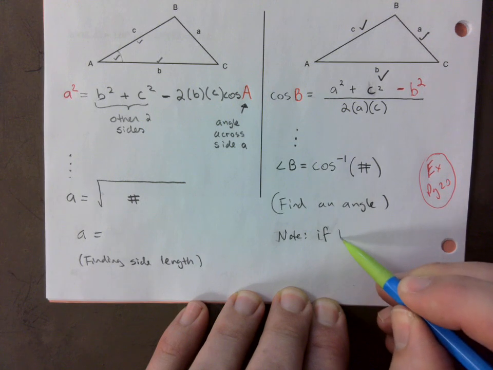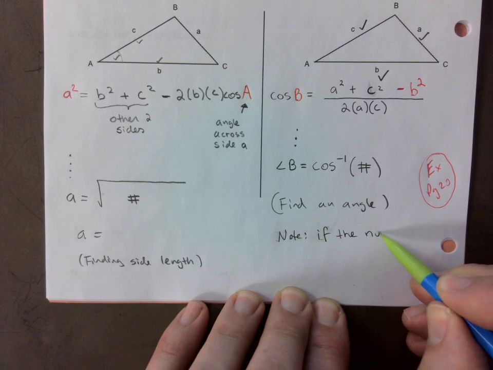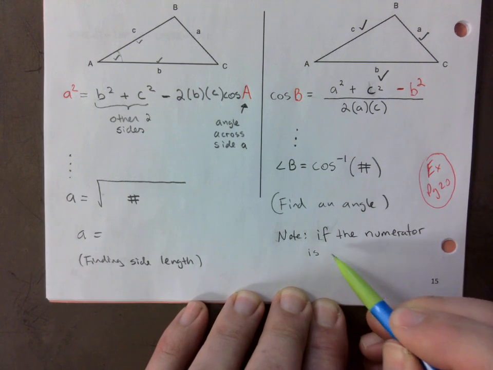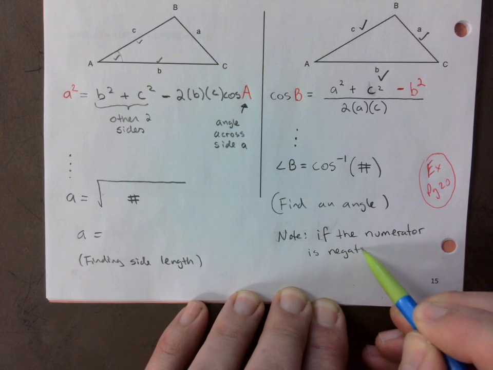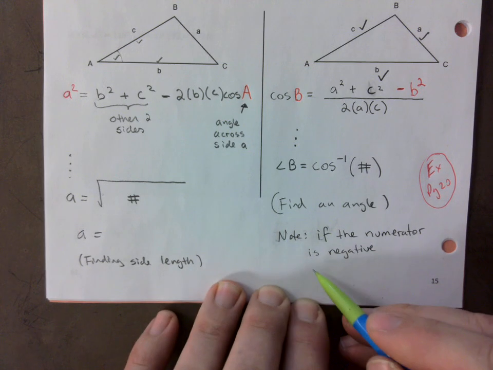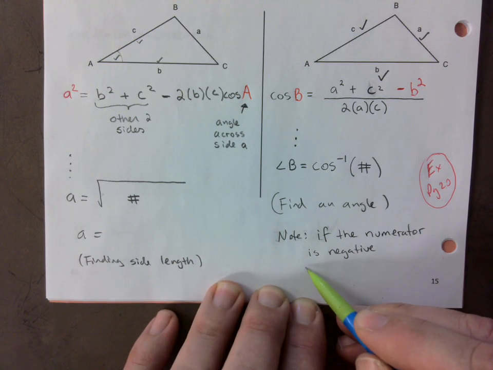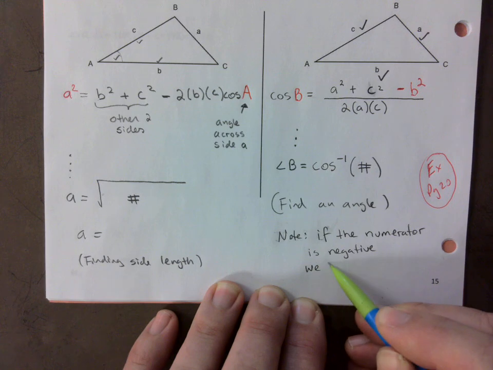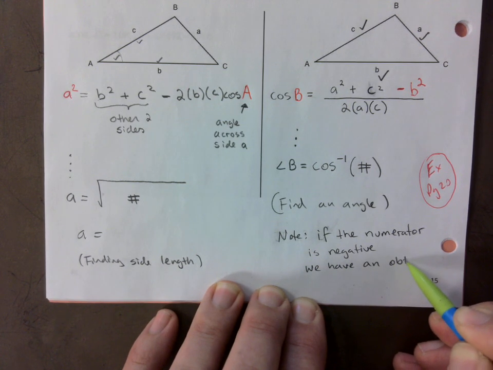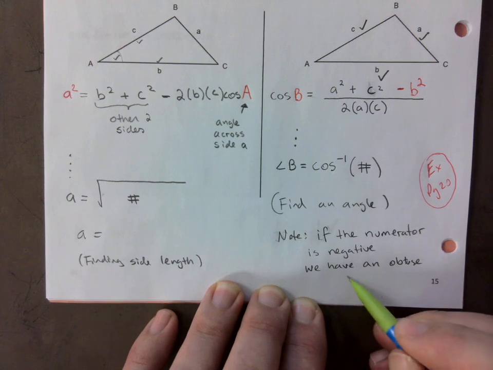If the numerator is negative, we have an obtuse angle.